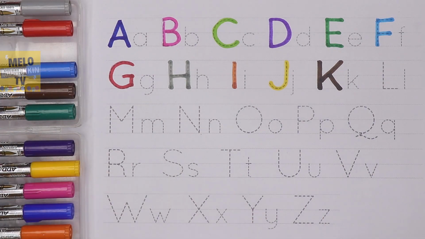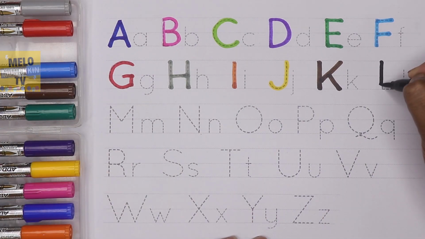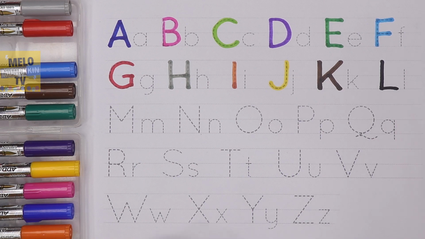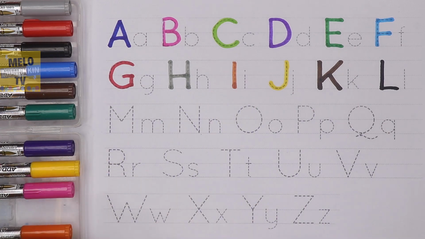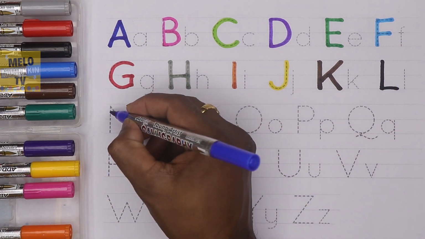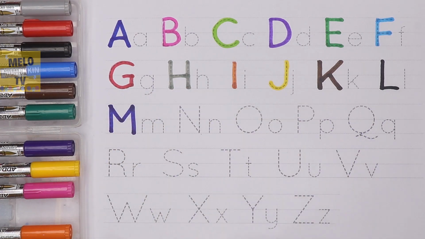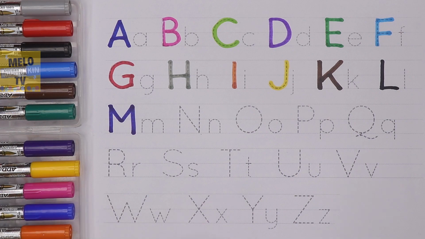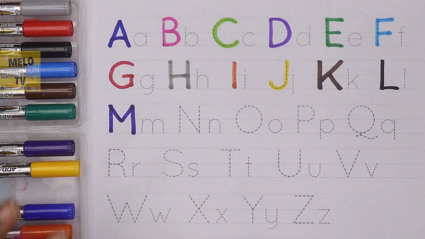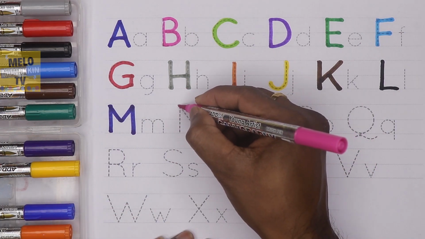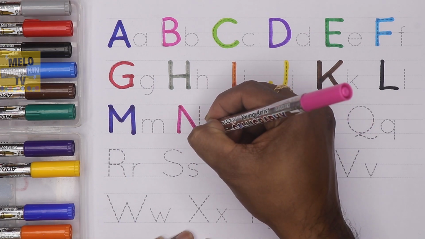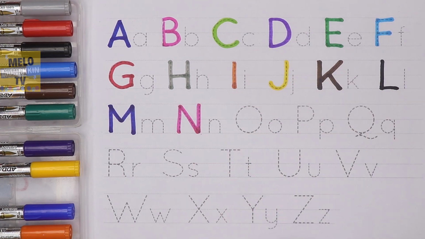Black color. This is capital letter L. L for lion. Next I'll take dark blue color. After L it is M. M for monkey. Pink color. Capital letter N. N for nose.